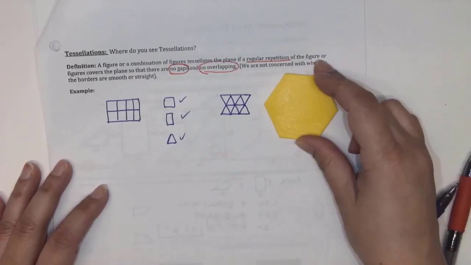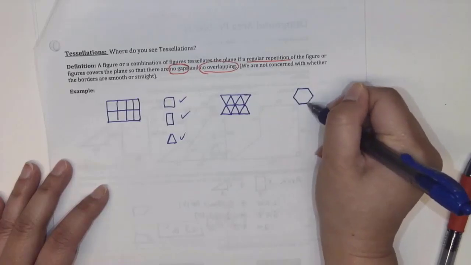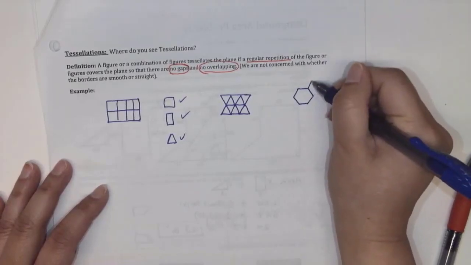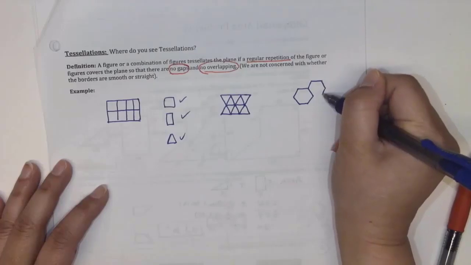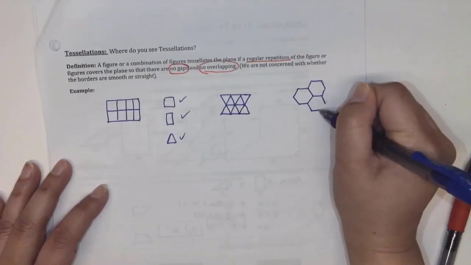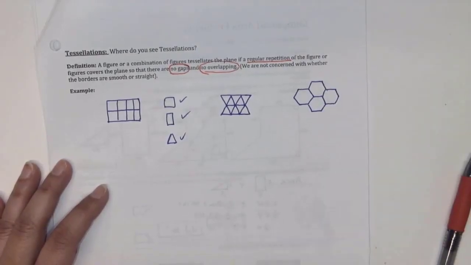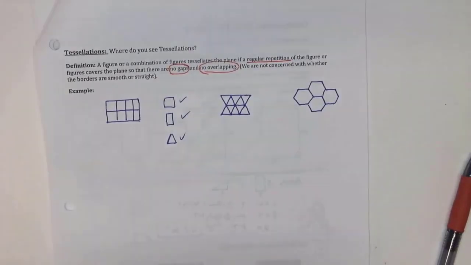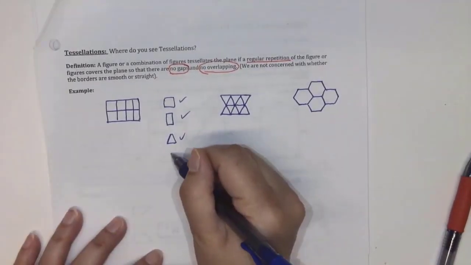Will hexagon work? Yeah. And some of the tiles look like that too. It's harder to draw, but they will work. I'm doing my best, okay? Something like that, so you can repeat and you can cover the space. There's no gap, no overlapping. So this one will work too.